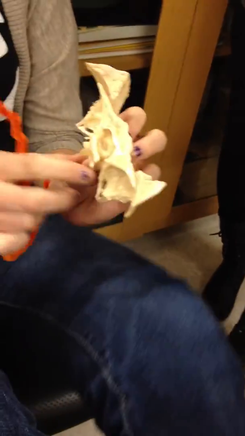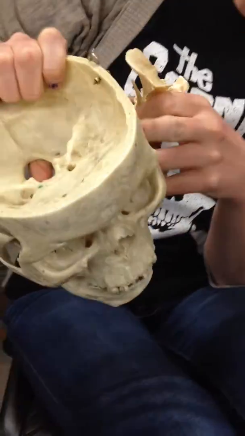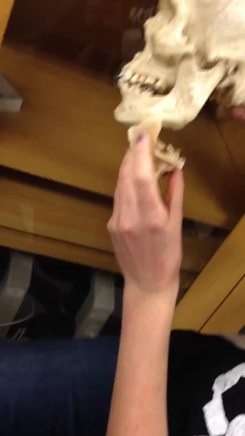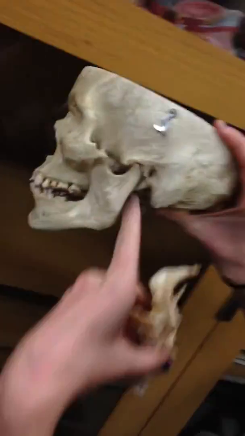One last thing. The sphenoid. You can see this is lesser wing, these are greater wings of the sphenoid. If we hold the skull like this, you can see it right here. The sphenoid's sticking out. If you look at the color-coded ones, you can see it really good. The sphenoid, here's greater wing, here's greater wing right here. If you look at the colored one, it's really obvious.